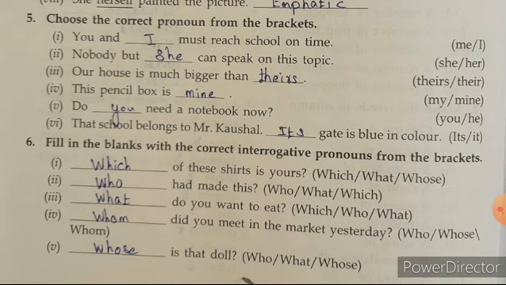The next one. Das do you want to eat? So which, who, what. If there is any choice, either or other choice is there, you can use the word which. But here there is no choice, just a simple question. Do you want to eat? So here we can use the interrogative pronoun what. So, what do you want to eat?